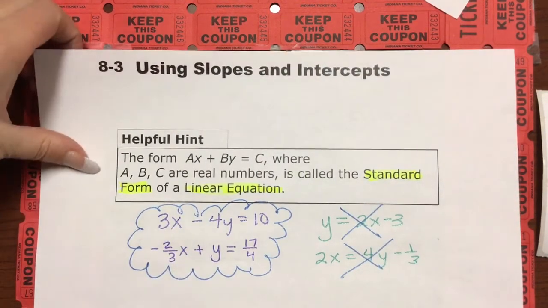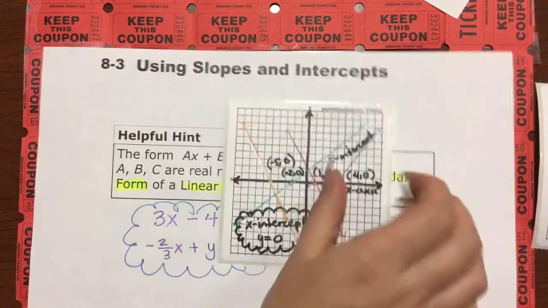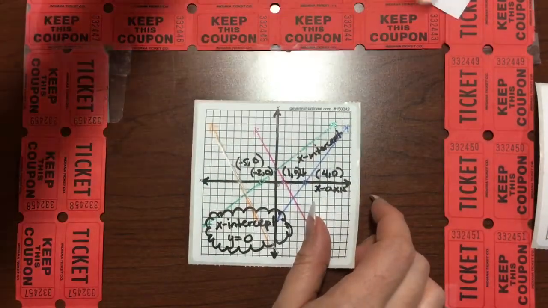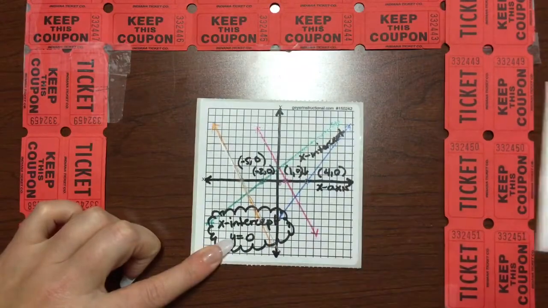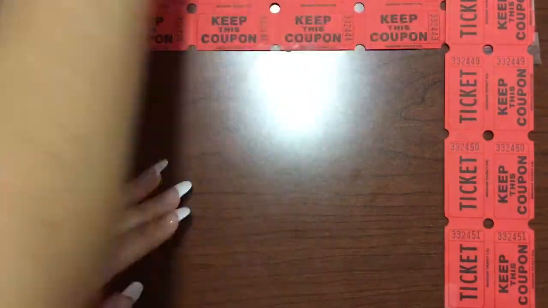Okay, now we're going to go ahead and apply the x-intercept and the y-intercept. Remember the x-intercept? What do we remember? Yes, whenever we're finding the x-intercept, we know that y is equal to 0, and whenever we're finding the y-intercept, we know that x is equal to 0. All right, let's do this.